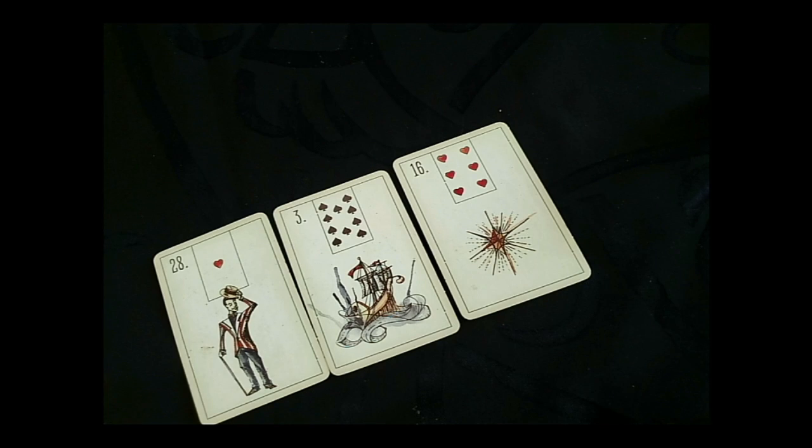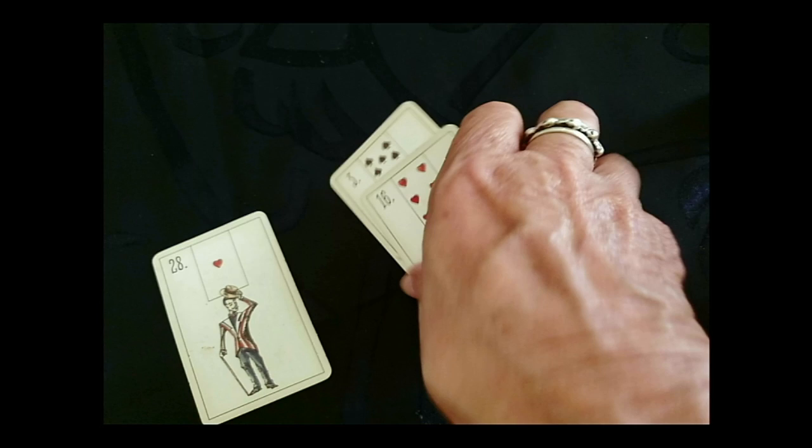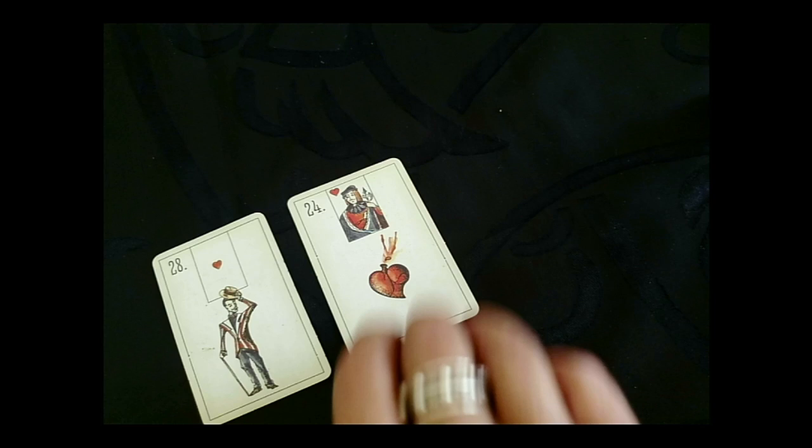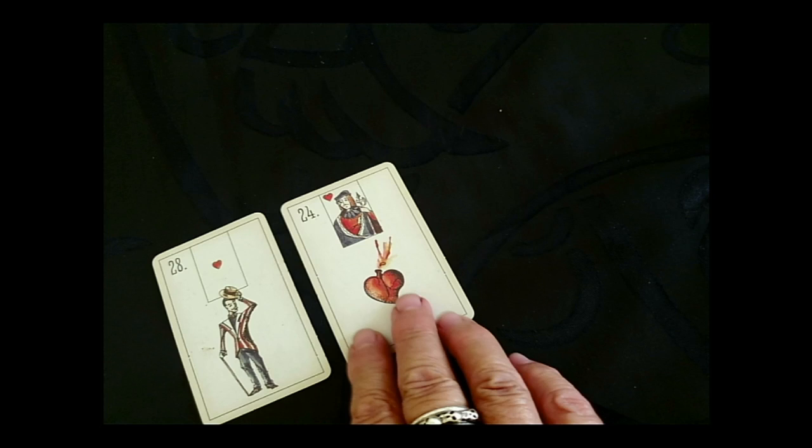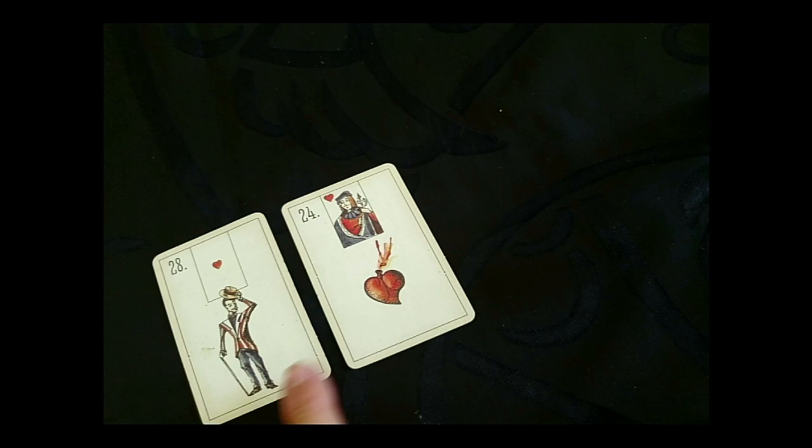Now let's say you want to know more and you say, so far so good. How does he feel about me? So take the cards, shuffle them again. How does he feel about me? I get the heart. Not bad, not bad. So there are feelings there. He seems to be interested, but what kind of feelings? So you pull out another card.